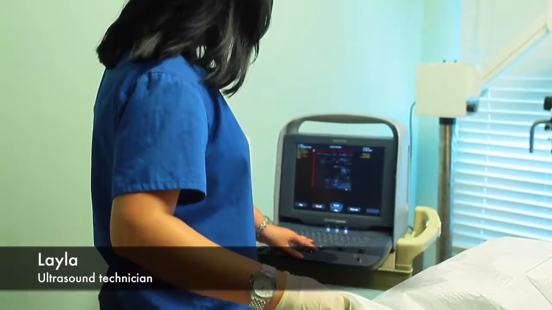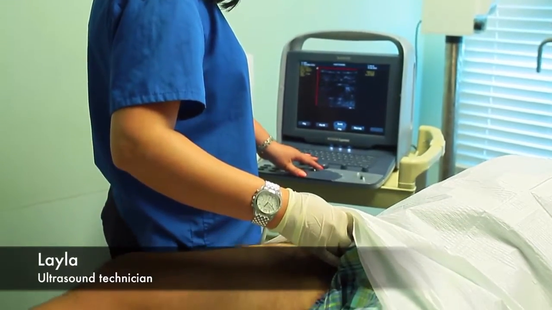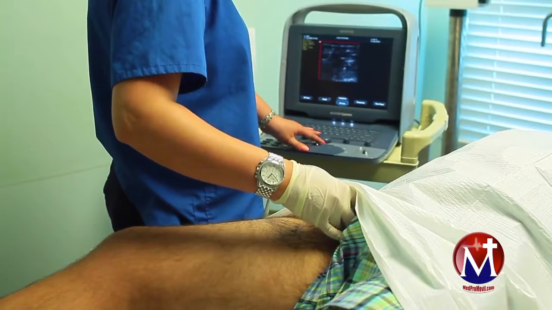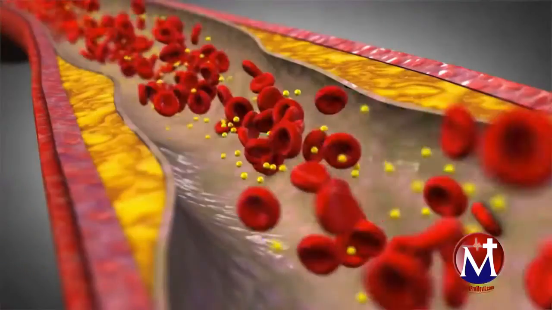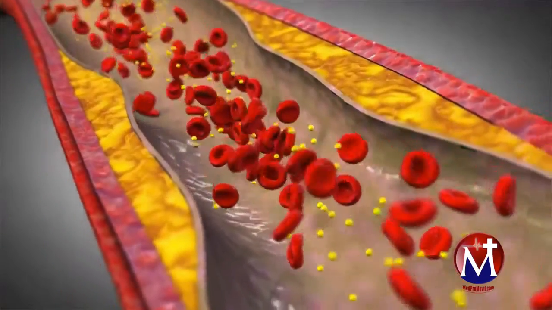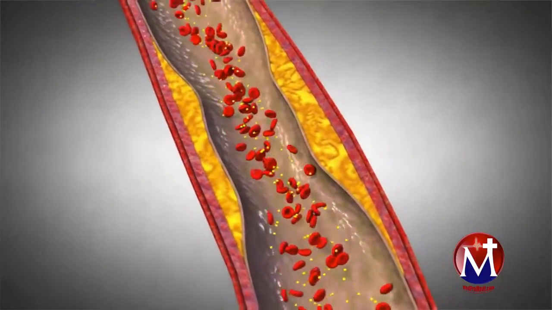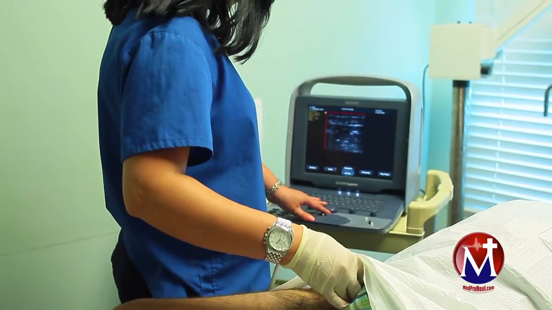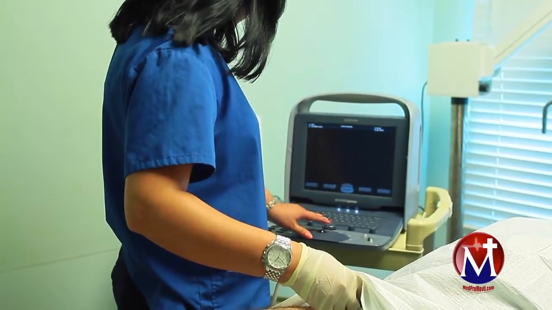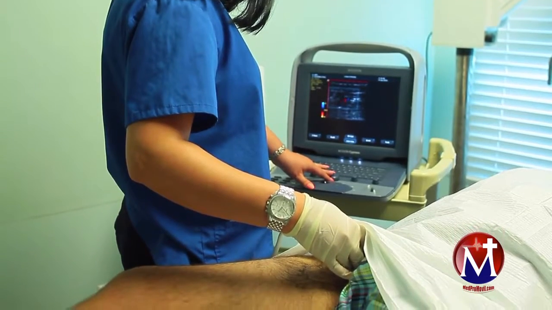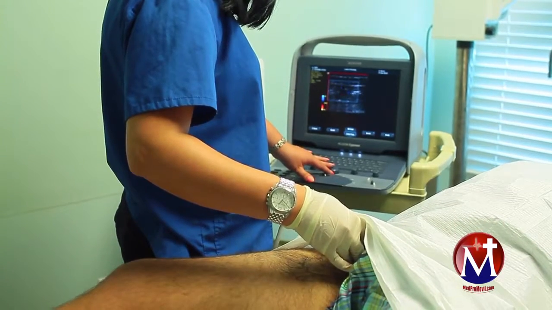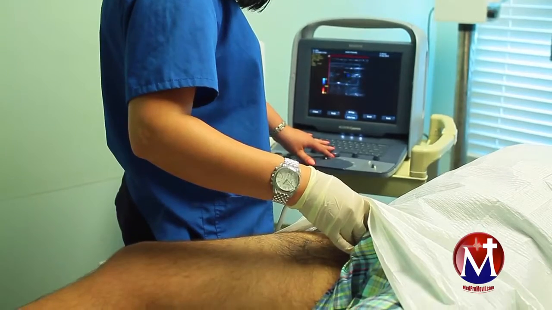Layla is performing a venous Doppler ultrasound of this male patient's right leg. Venous duplex imaging is used to evaluate blood clots, venous insufficiency, incompetence, or tumor masses that may be obstructing veins. Acute and chronic thrombosis can be differentiated. In addition, this procedure may be used to detect superficial phlebitis and obstruction.